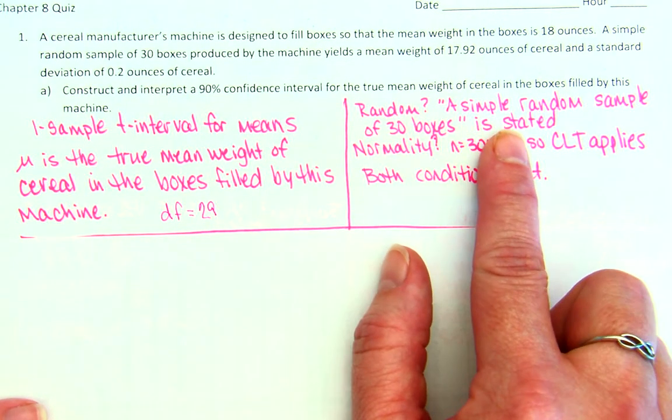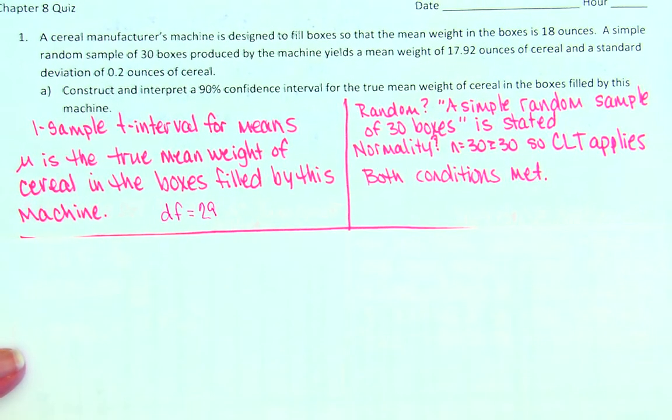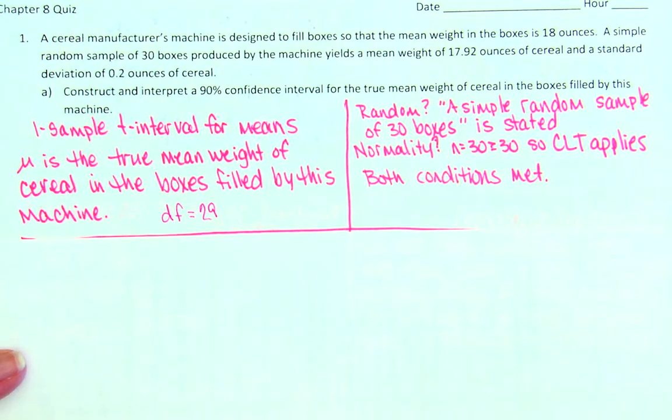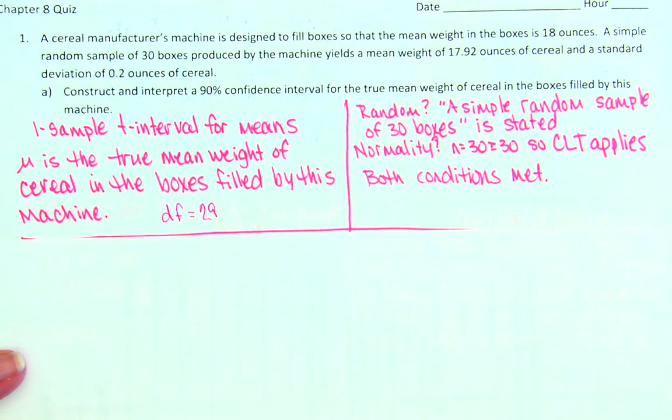And the best way to show that you've checked for randomization is to just quote from the problem what they said about randomization. Here they said a simple random sample of 30 boxes. That's how I know it's random. So I just say that is stated. That's the best way to show you know it was random.